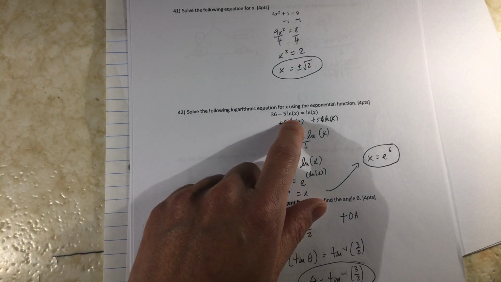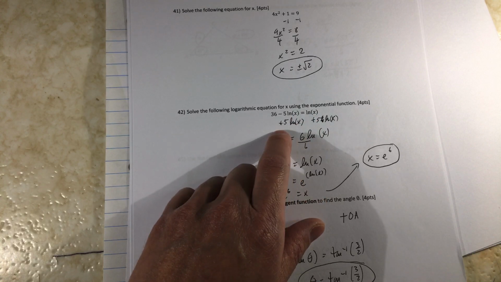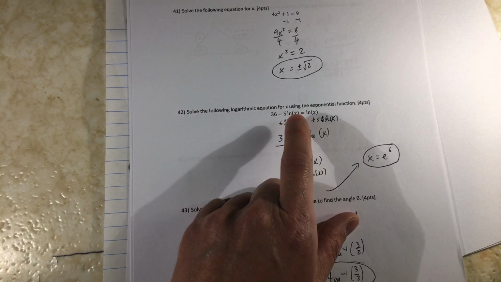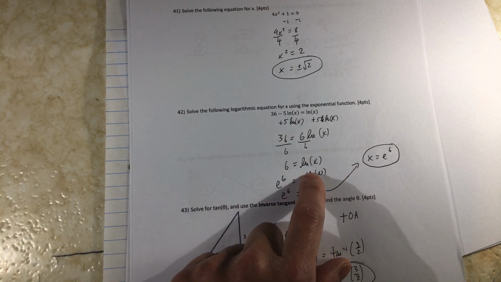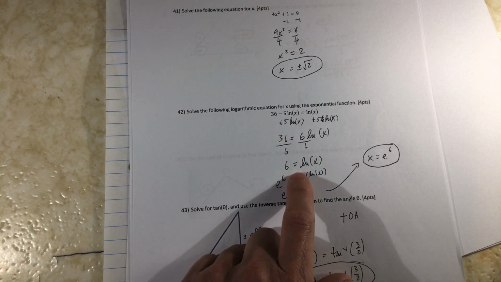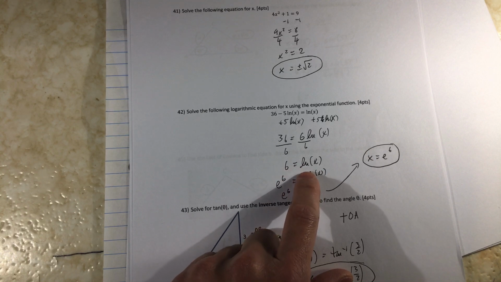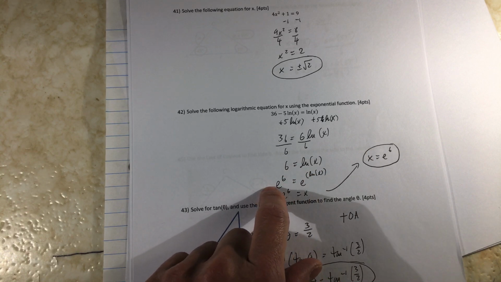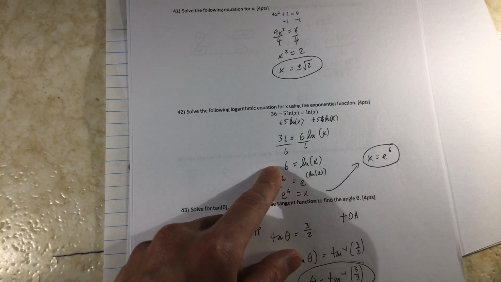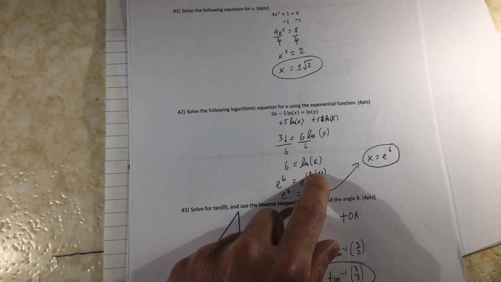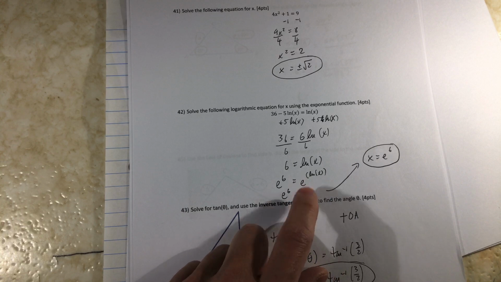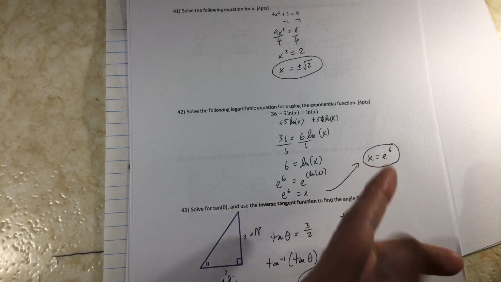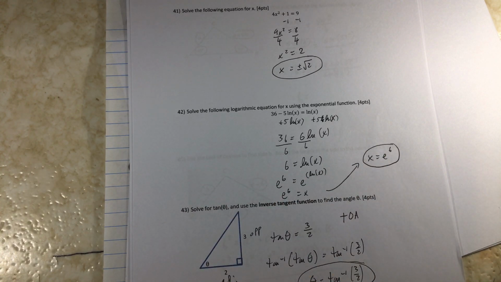We have 36 minus 5 ln of x equals ln of x. So add 5 ln of x to both sides. Solve for ln of x, divided by 6. So we get 6 equals ln of x. Take the inverse function of both sides, which is e to the x. So e to the left side equals e to the right side. E to the natural log of x is just x because those are inverses. So this side is x, this side is e to the 6. So x is equal to e to the 6th.